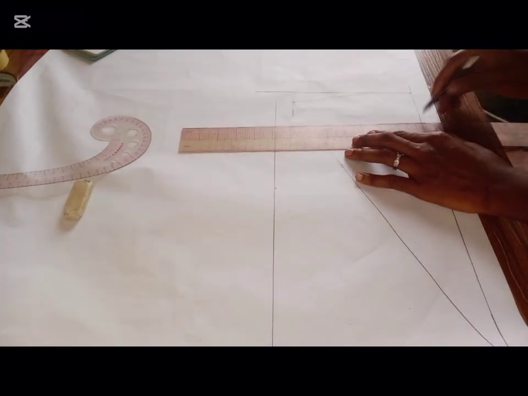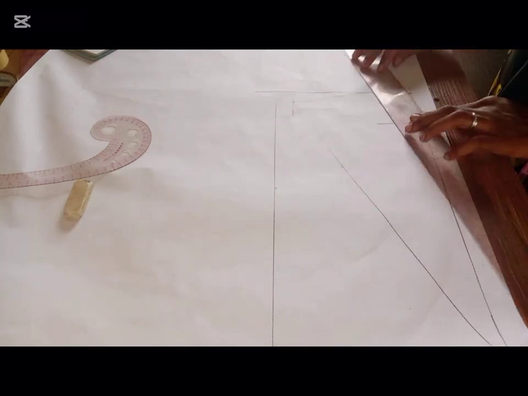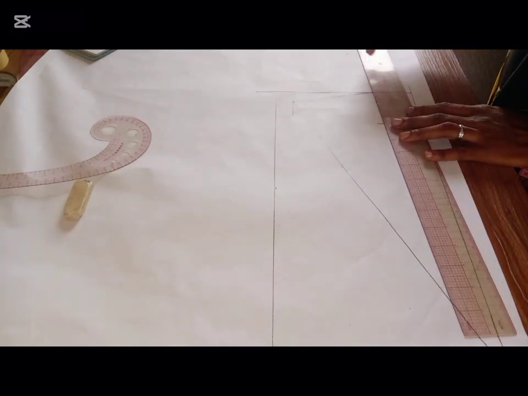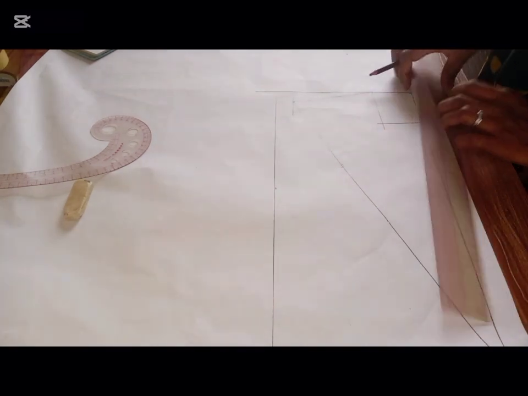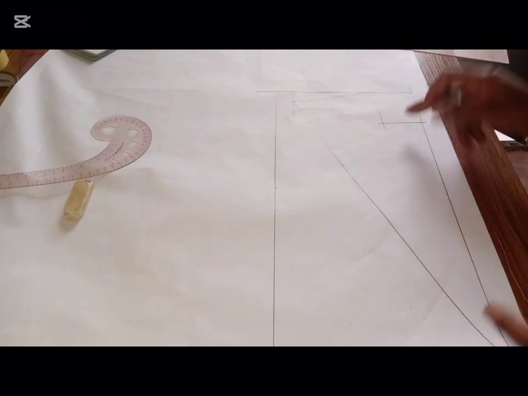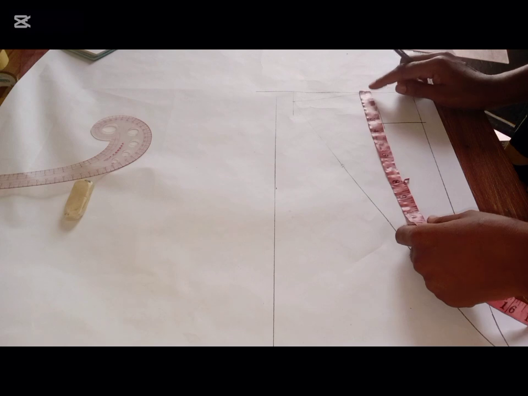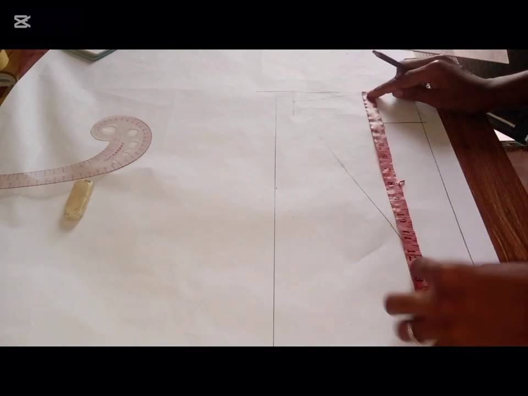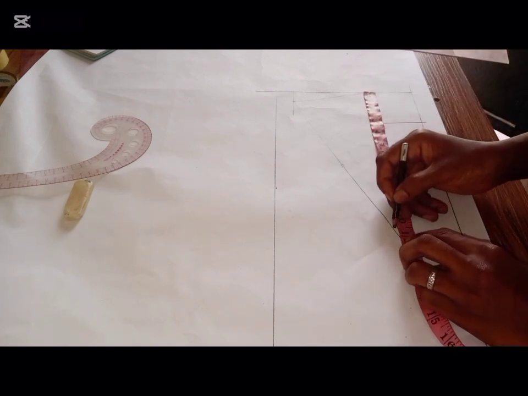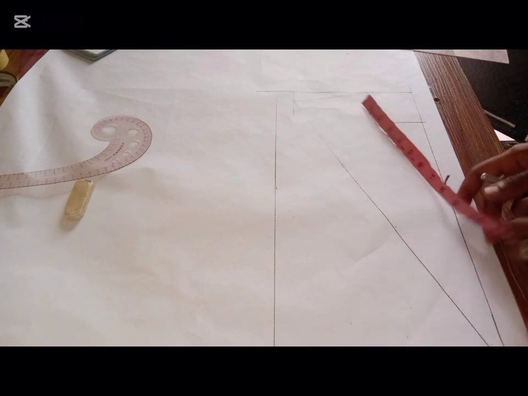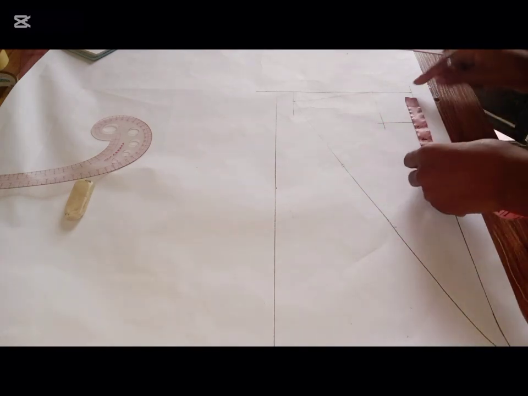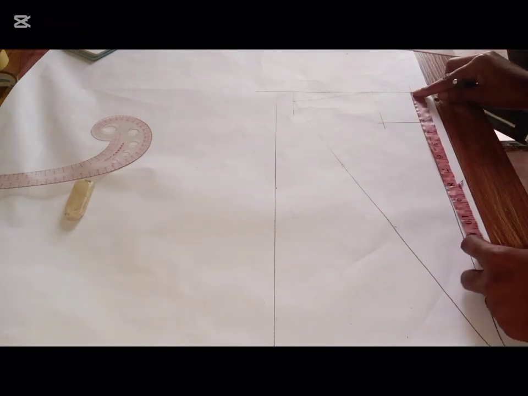Okay, the next measurement here is my center front width, which will give me the front neck. You form a box from the shoulder slant down to get my bust depth. Okay, that's my bust depth.